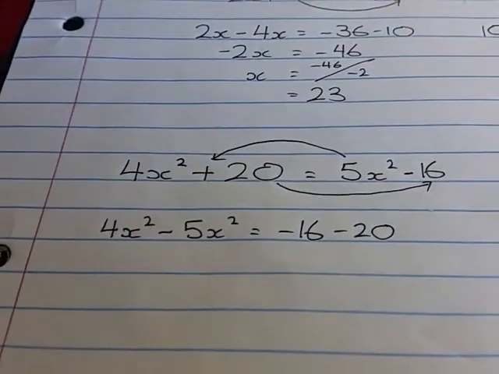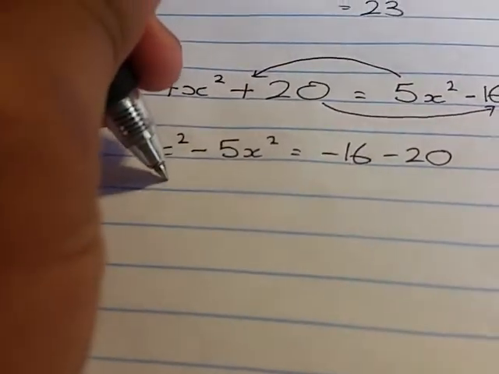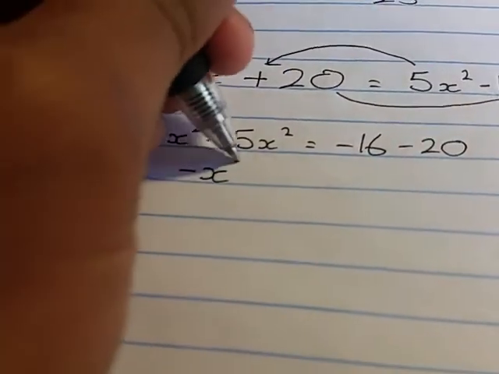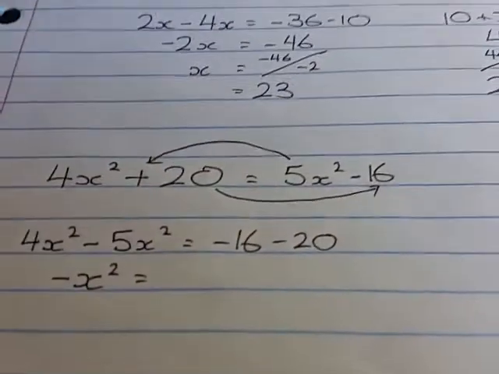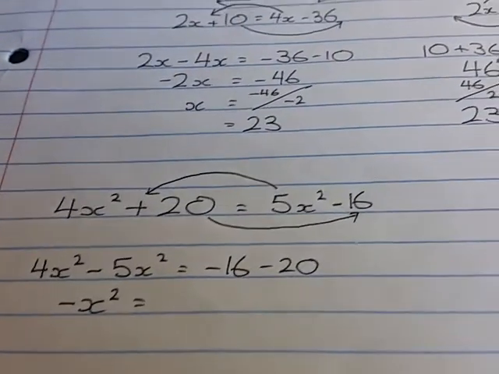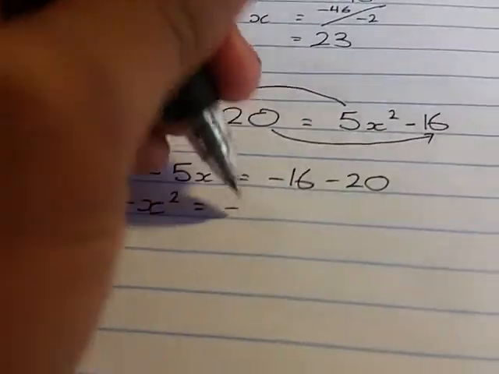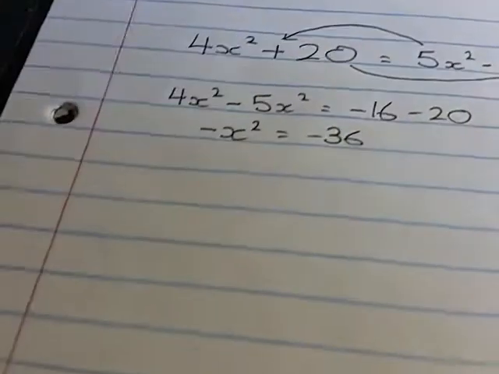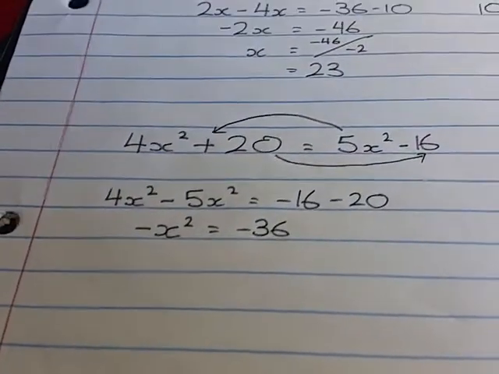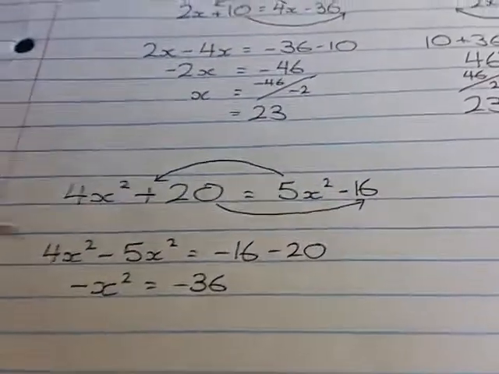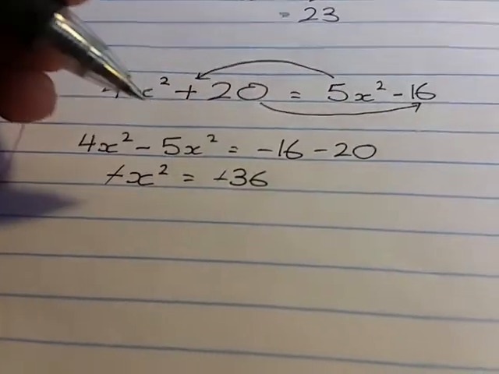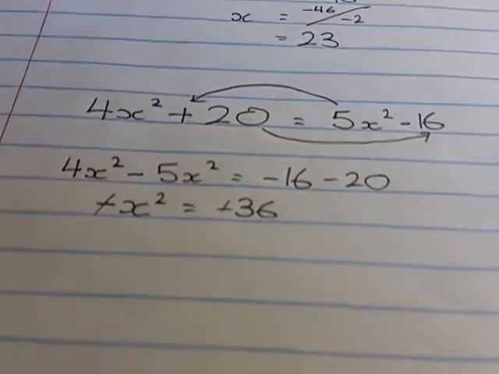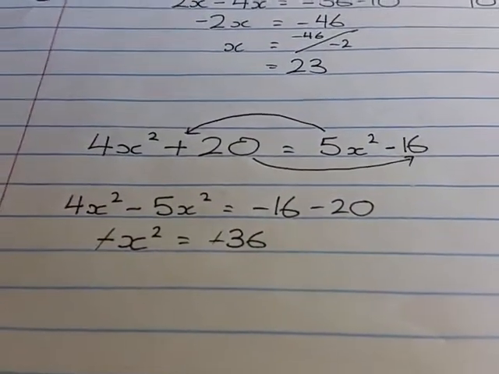4x squared minus 5x squared gives you 4 minus 5, which is minus 1. So minus 1x squared equals negative 16 minus 20, which gives you negative 36. And remember, we have to work out what x squared is. So they're both minuses. You can just technically cancel the minuses because you can divide them both by minus 1.